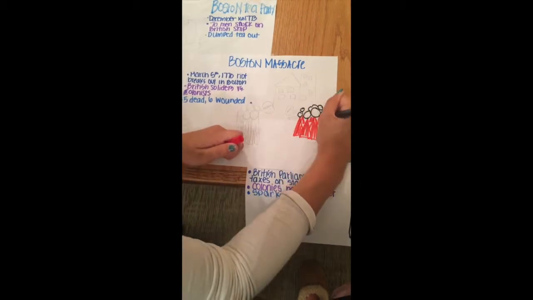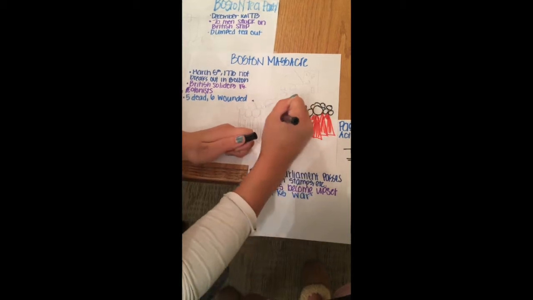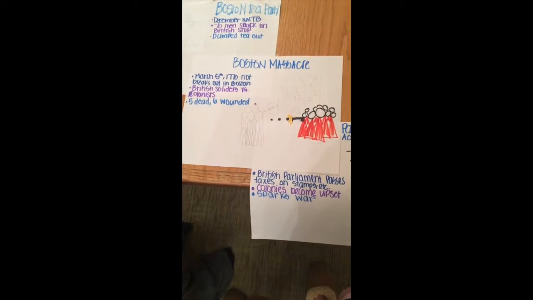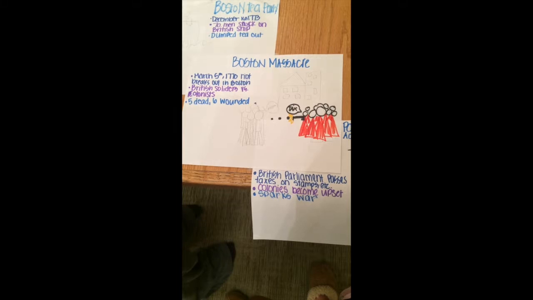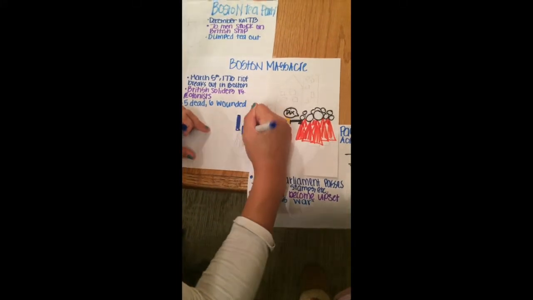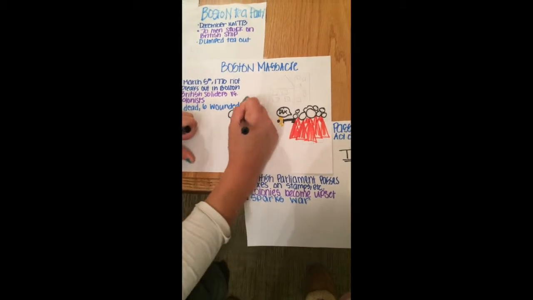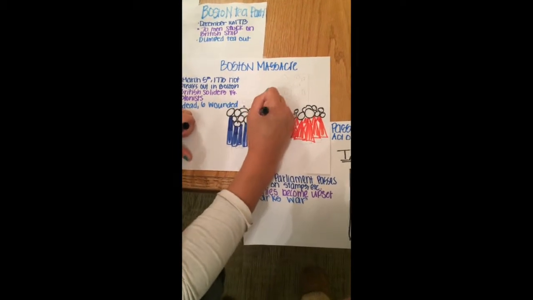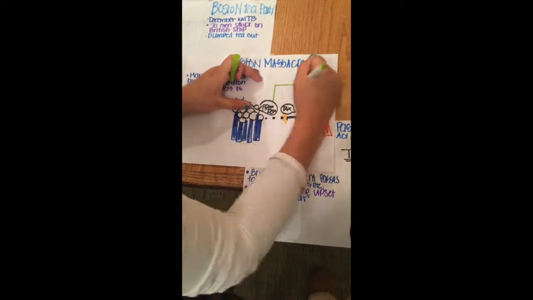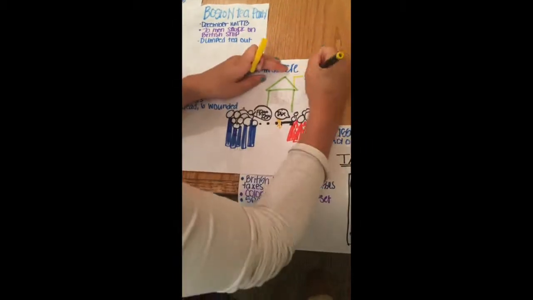So the second act was the Boston Massacre, and it took place on March 5th, 1777, and it was a giant riot between a crowd of soldiers and a crowd of colonists, and the colonists started throwing rocks at the soldiers, and so the soldiers opened fire. This ultimately killed 5 people and wounded 6 of the American men.